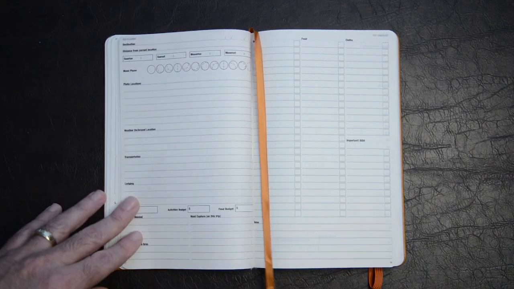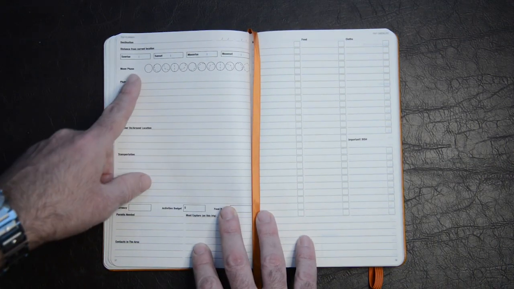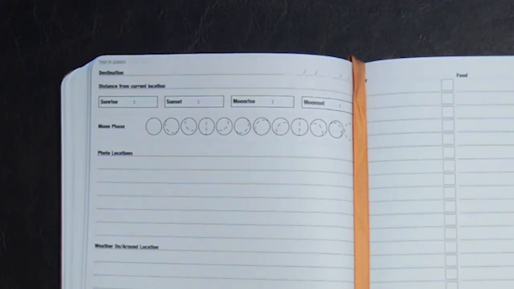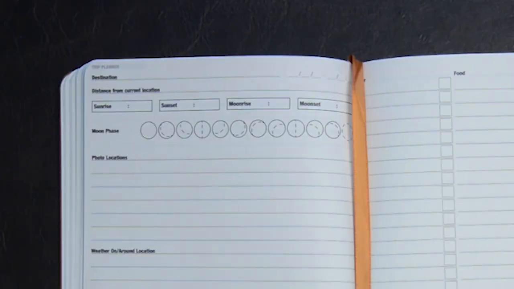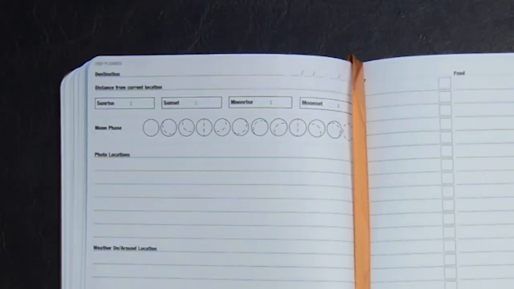Trip planner. Now, let's look at how you can plan your next photography adventures using the trip planner. At the top, write your desired destination and the dates for the duration of the trip. Write how far it is from where you live. Check how the sun and moon behave where you'll be traveling to. Color in the specific phase the moon is going to be in, and write down all the locations you want to take photos at or of.